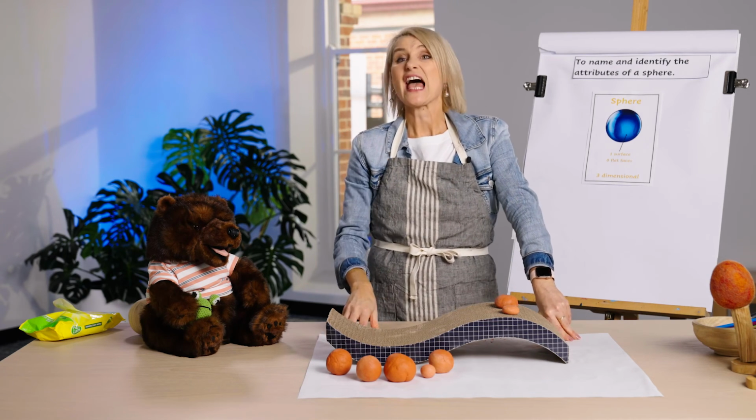So in today's lesson, we learnt about spheres. We learnt that to call an object a sphere, we need to make sure that it has a continuous curved surface. We had lots and lots of fun. It was messy work, but it was great learning.